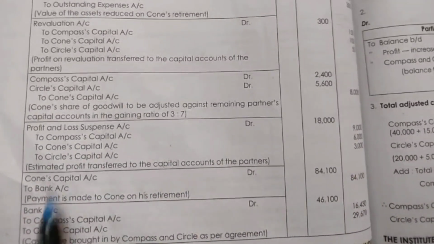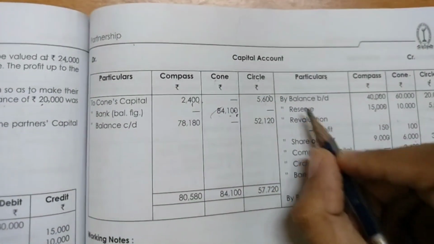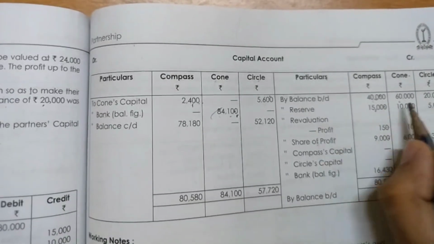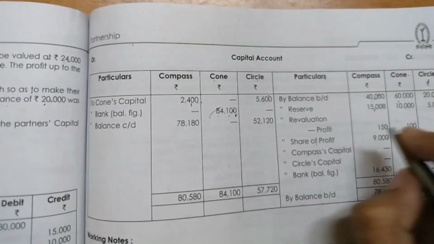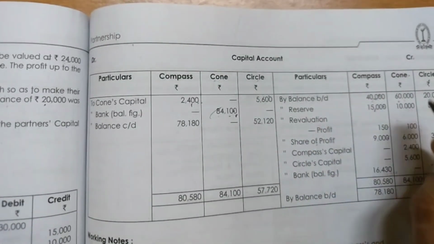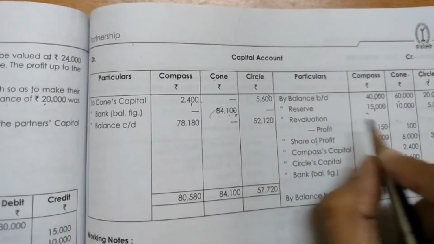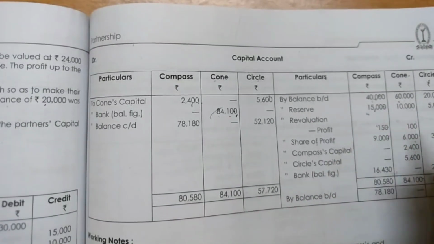Then in order to pass these two accounts, first we have to prepare the capital account. Okay, fine. The first thing we are going to write is by balance brought down 40,000, 60,000, 20,000, which is shown in our old balance sheet provided in the question. We wrote it. Then what do we do? We share the reserve, which we already showed in the first journal entry, 50,000, 10,000, 5,000. Then we share the revaluation profit, which we have also shown in the journal entry, 150, 150.